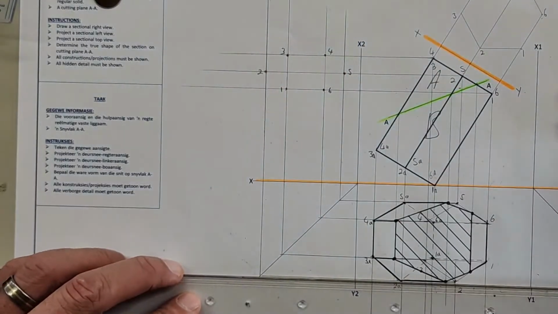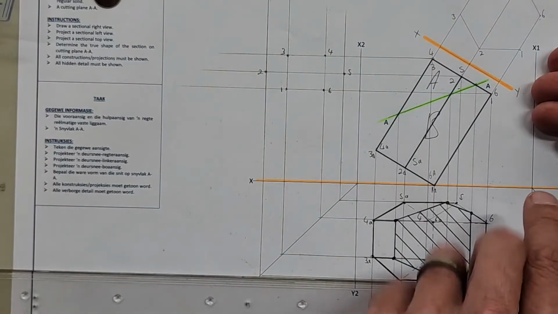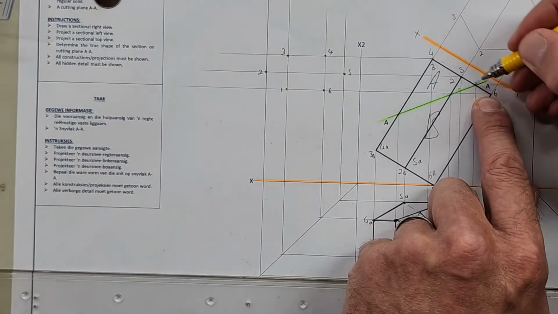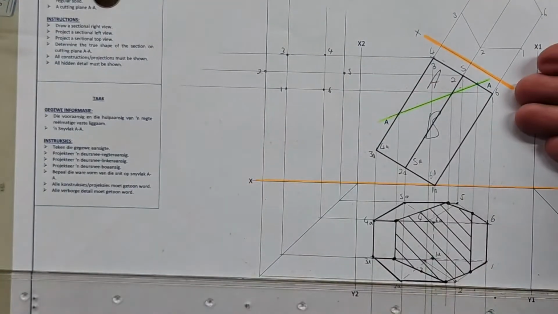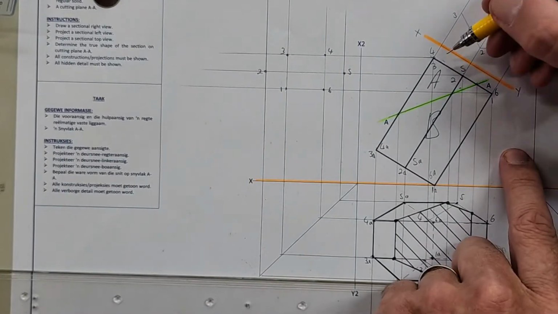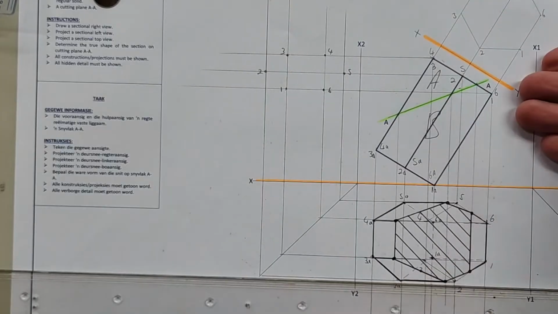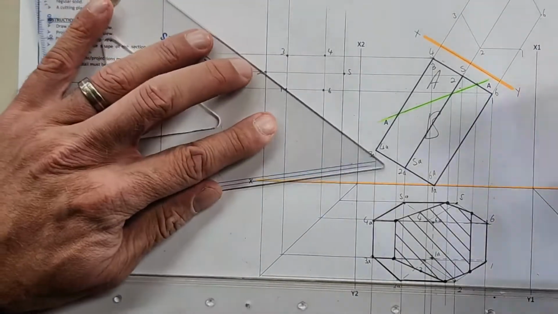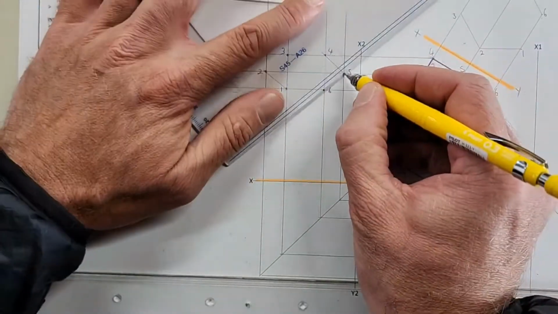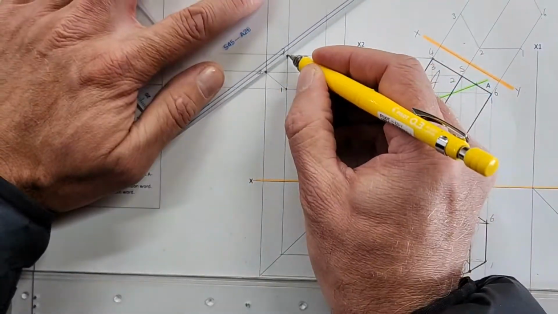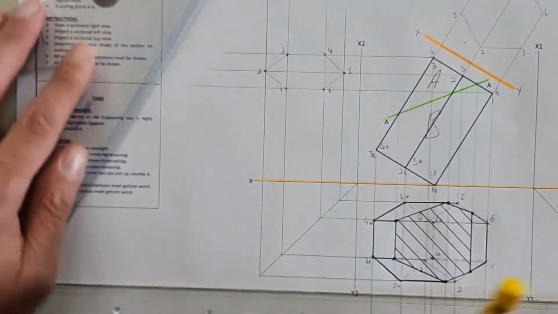Now all I ask, if I look from the right hand side, will this surface be seen or hidden? I'm not asking about the cutting plane, just from the right view. Will I see this flat surface, yes or no? Yes. Thank you. So draw it in construction. Can't tell me I don't understand, sir.